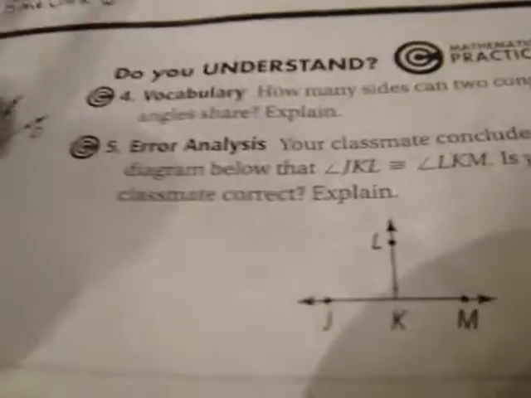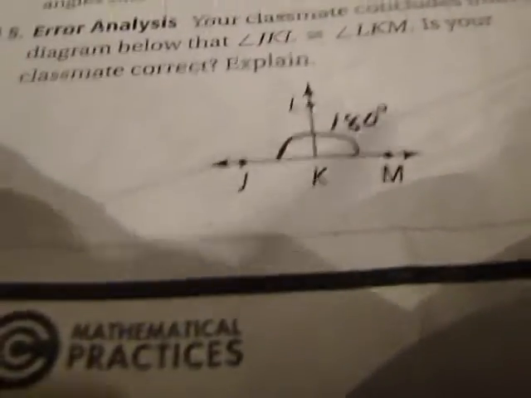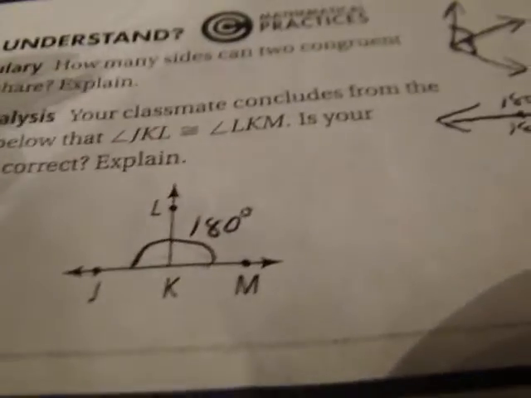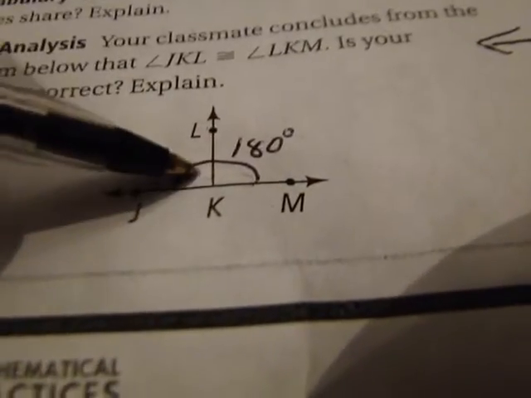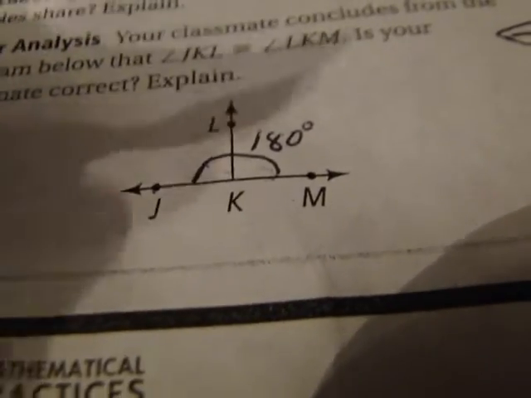Okay, number 5, error analysis. Your classmate concludes from the diagram below that angle JKL, this is angle JKL right here, is congruent to angle LKM. Well, is your classmate correct? We do know that this is a straight line, and therefore that this angle here has to be 180 degrees. But what your classmate is saying is that this is the same as this. Well, we don't have any proof of that. In order to prove that, this would have to be 90 and this would have to be 90. But we don't have any information to support that.